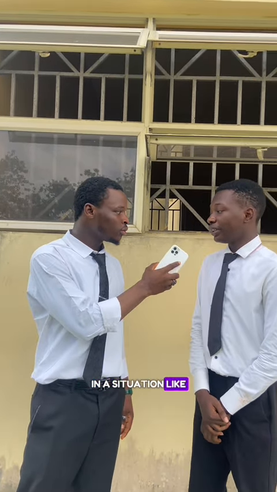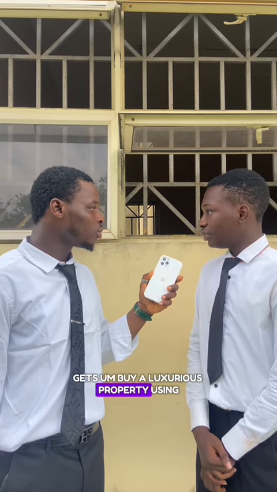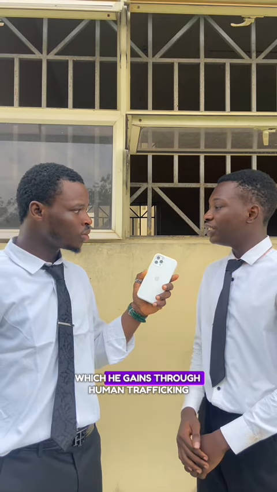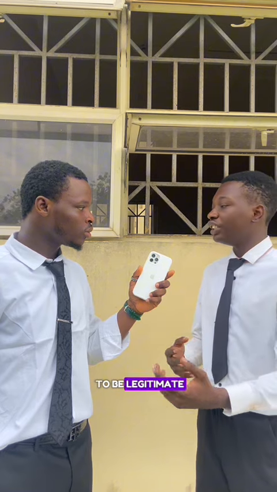Okay. In a situation in which a corrupt official buys a luxurious property using illegal funds gained through human trafficking, so the property is sold and the gain appears to be legitimate.